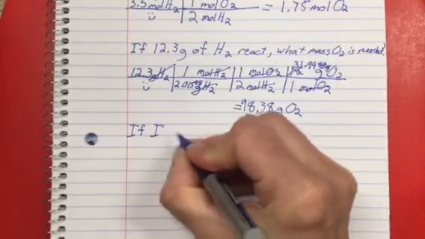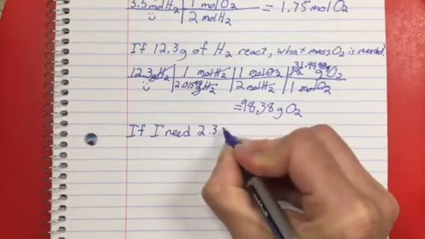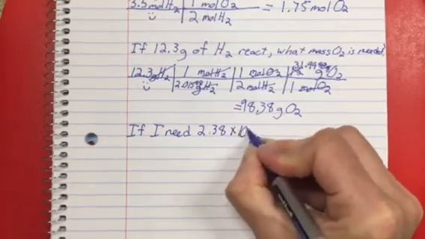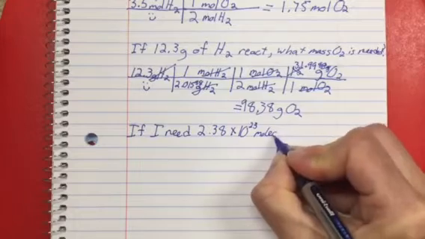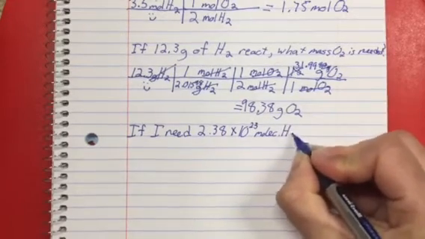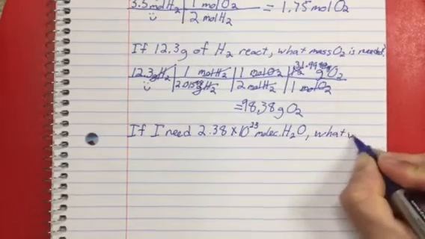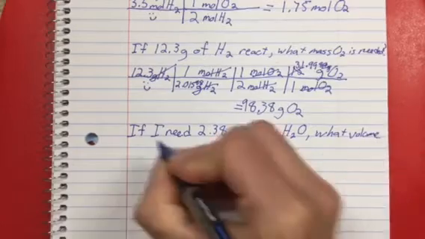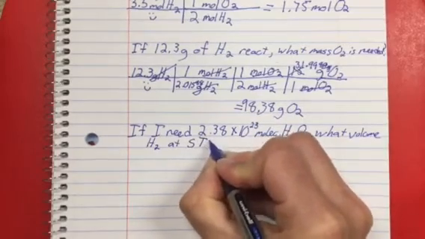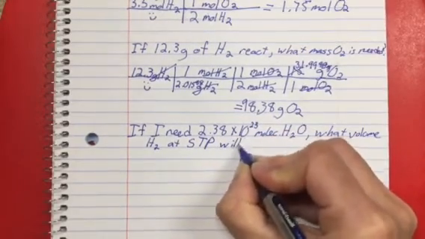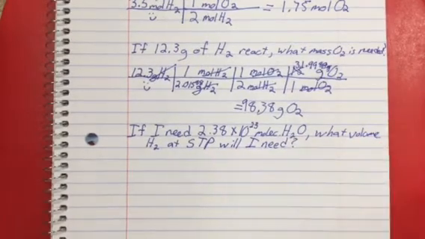If I need 2.38 times 10 to the 23rd molecules of water, what volume of hydrogen at STP will I need?